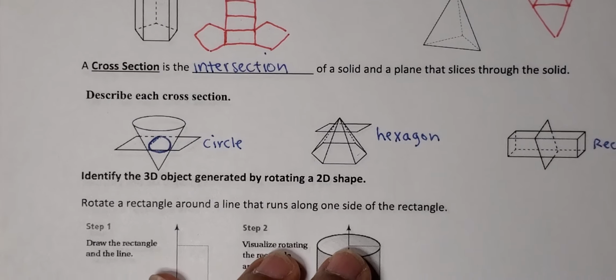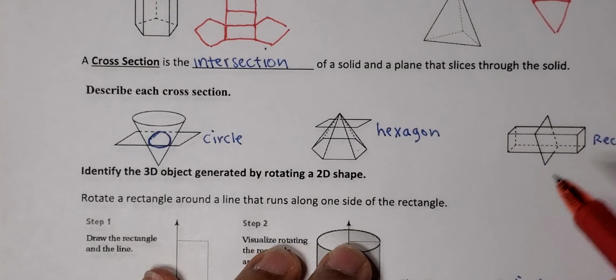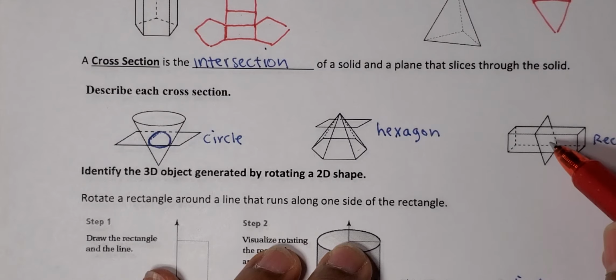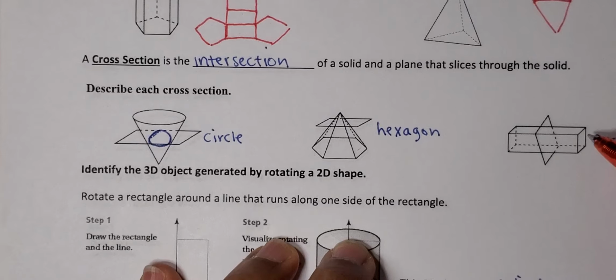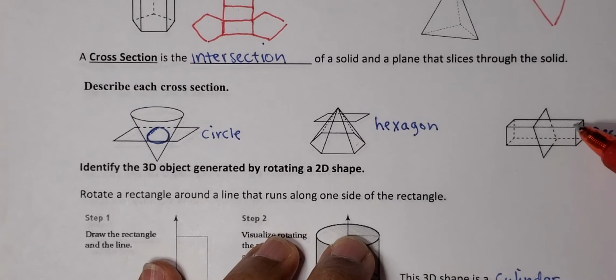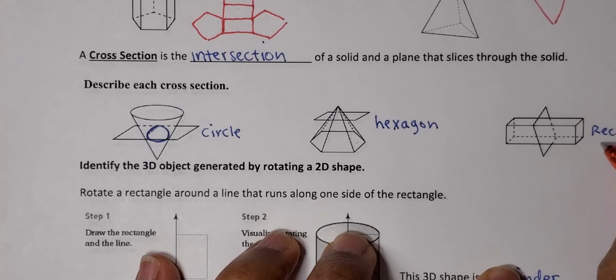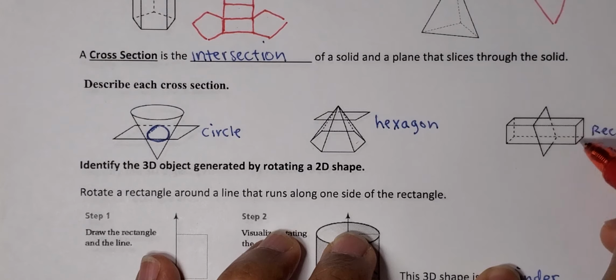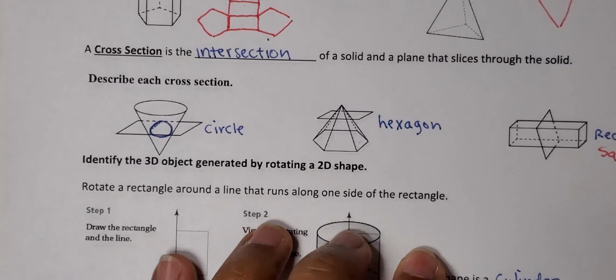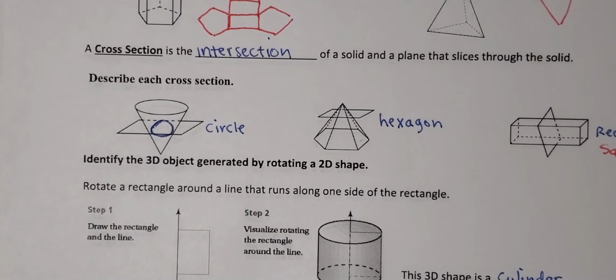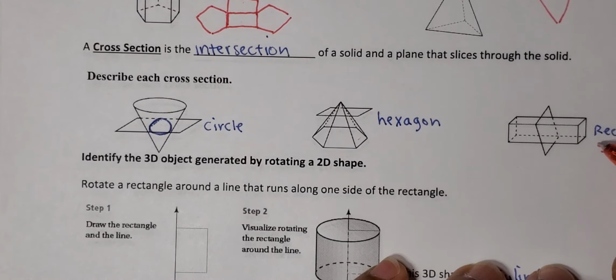The next one is a cross section of a rectangular prism. If you do a cross section of a rectangular prism, well, actually, this is not a rectangle. This looks like a square, but a square is a rectangle. So I would also add a square here. Either one of them is fine, but I think this is a square. If you say a rectangle, I don't think that's incorrect, because a square is also a rectangle. So I'll just do parentheses here.